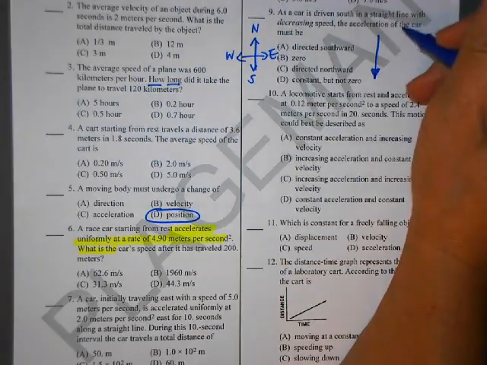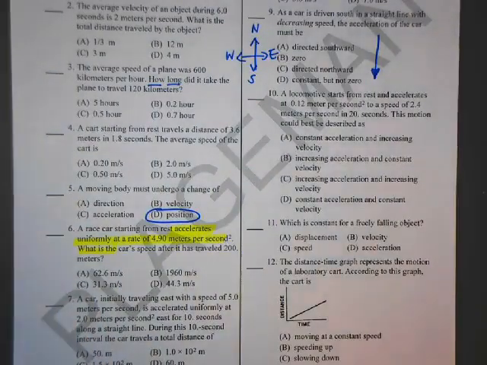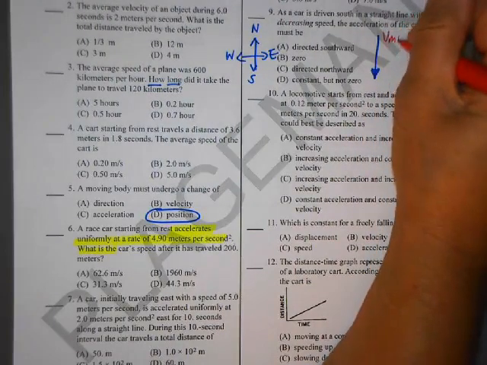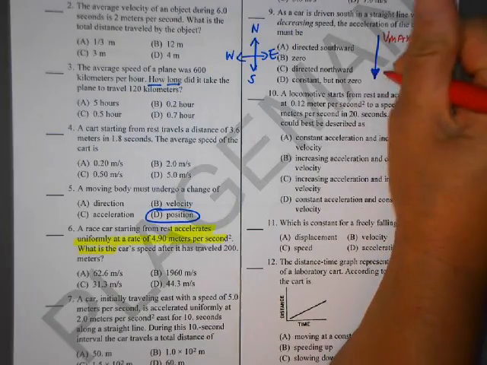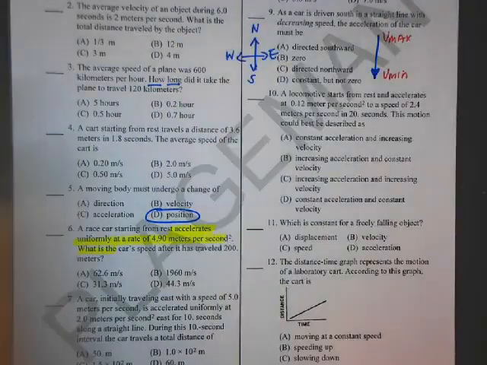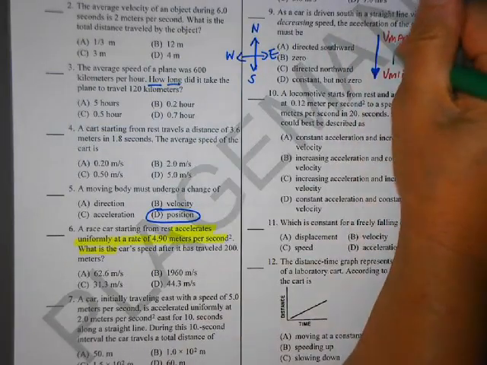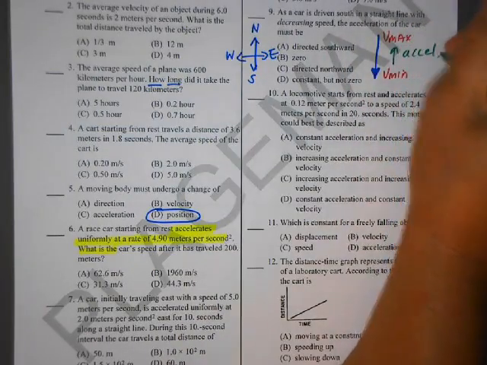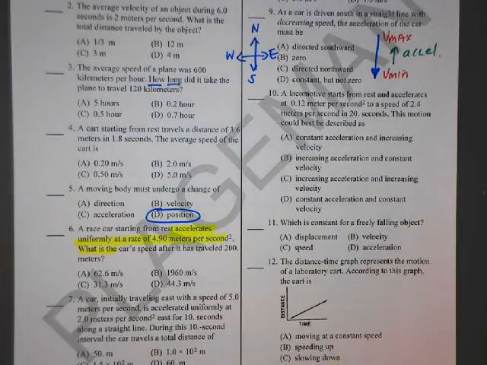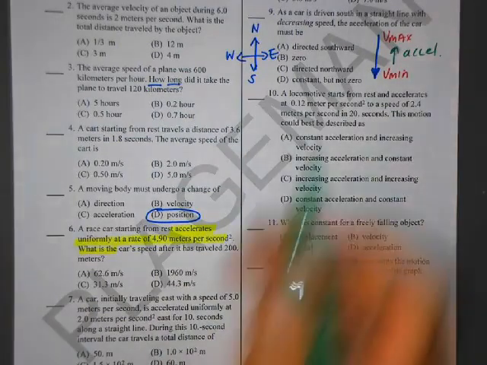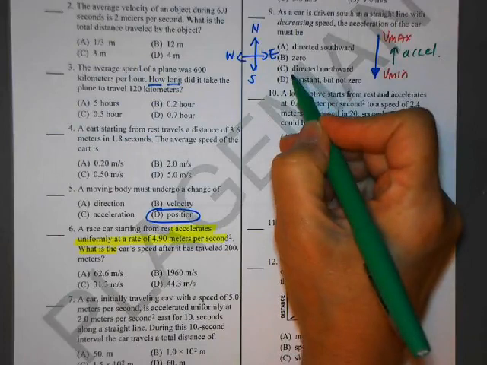The acceleration of the car will, if this is my maximum speed, and as it's going this way, this would be my minimum because it's slowing down, then I would know that my acceleration is going in the opposite direction to cause it to slow down. So opposite of south would be north.